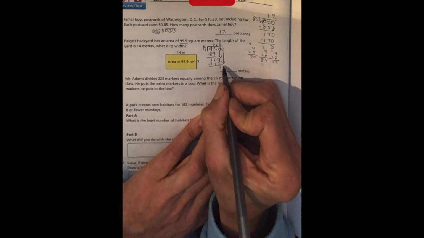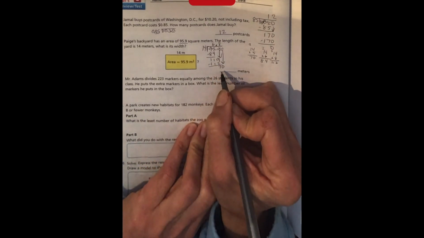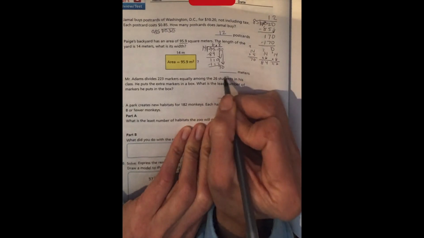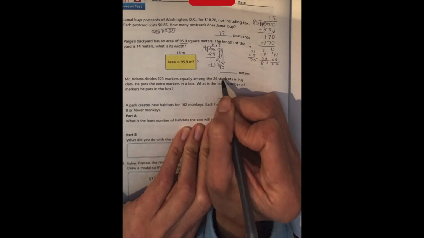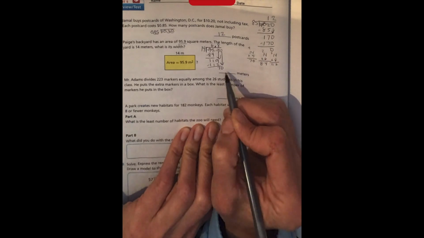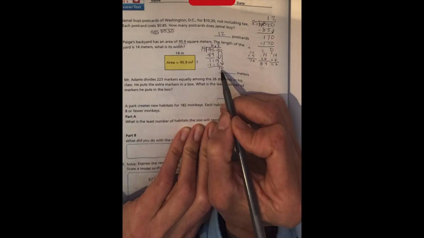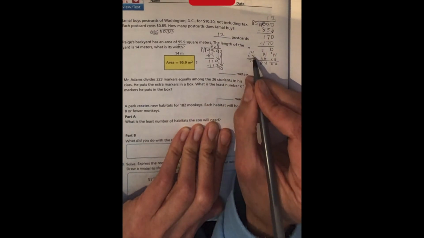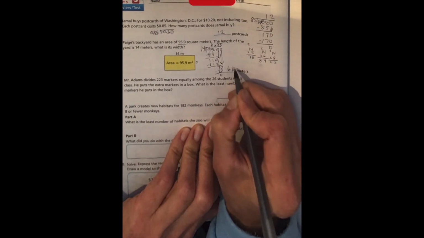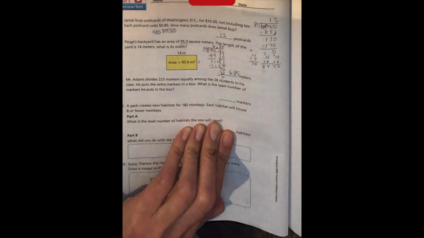I'm going to add a 0, drop it down, because when I'm working with decimals, I have to add zeros until I get 0 as the answer to the subtraction problem. 14 goes into 70 exactly 5 times, we just did that. So we are done. And it happens to be 6.85 meters.